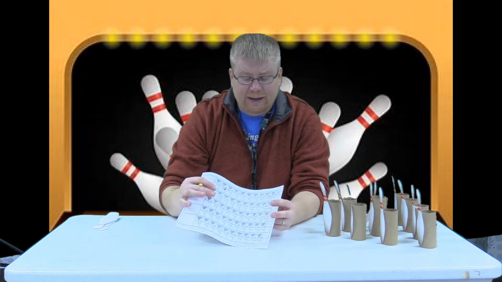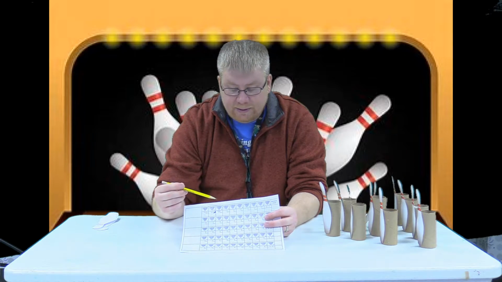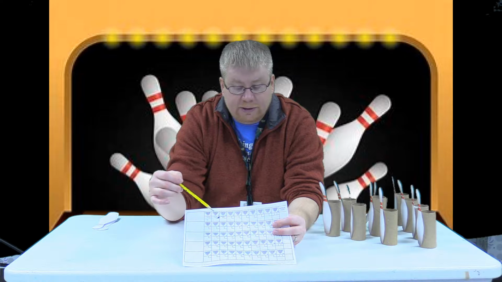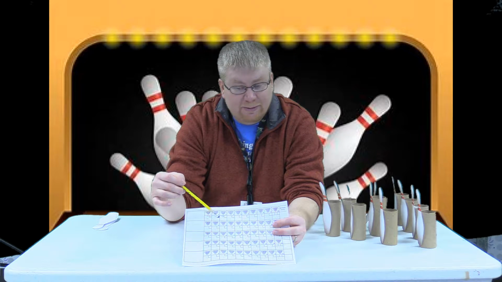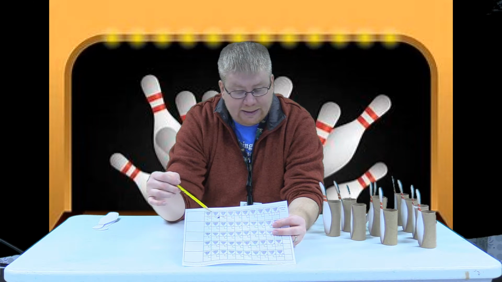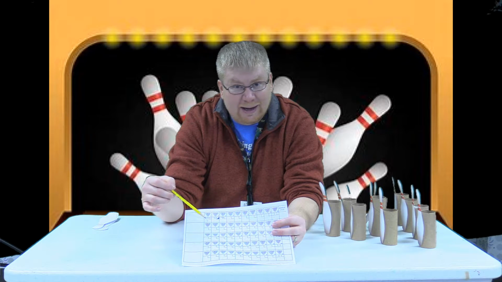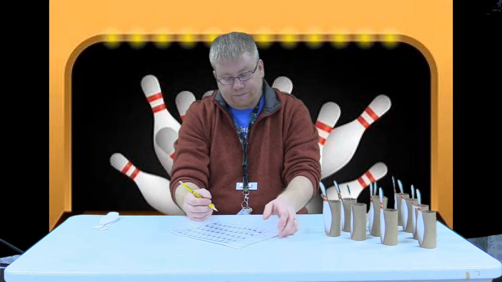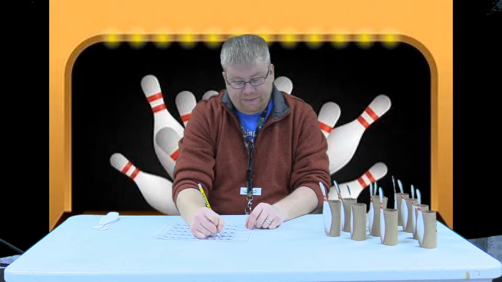So now we have to add the 7 to the 8 and spare, which is 7 plus 10, which is 17. Then we add the 17 to our first frame, that we got 9, which will give us 26. I know that's a little confusing.